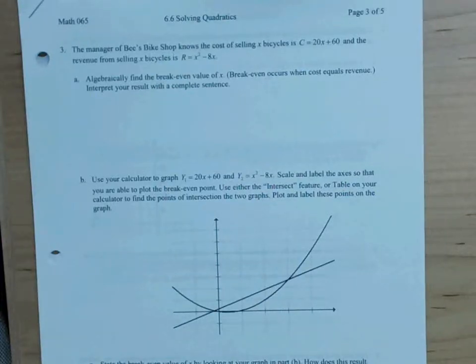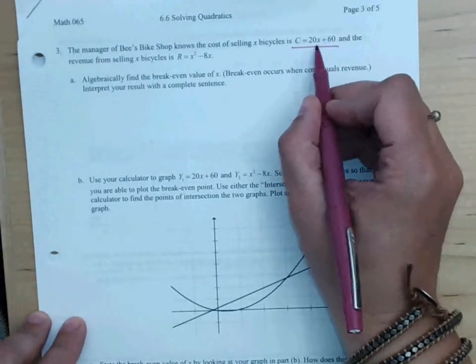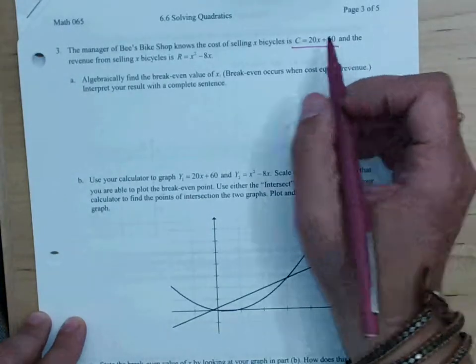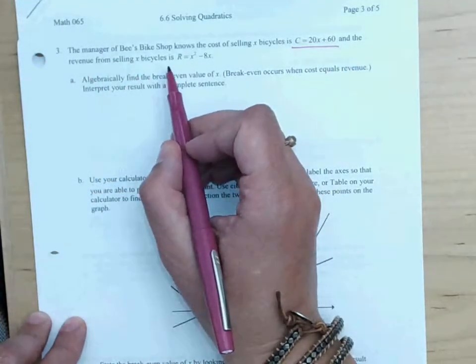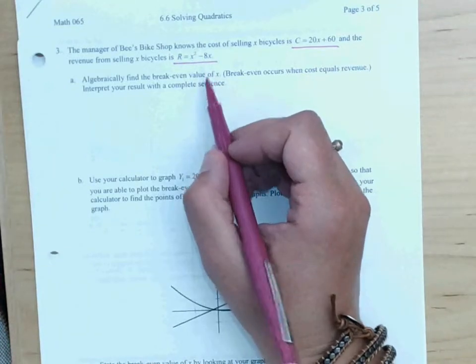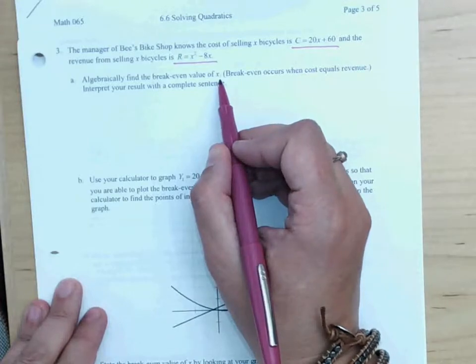Okay, let's look at a word problem involving quadratics. The manager of B's bike shop knows the cost of selling bikes is $20 per bike, plus a $60 flat rate. The revenue for selling x bikes is x squared minus 8x. Algebraically find the break-even value of x.